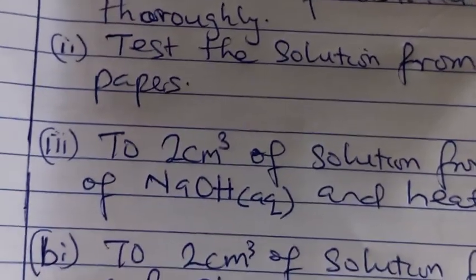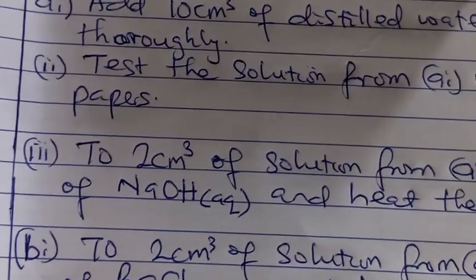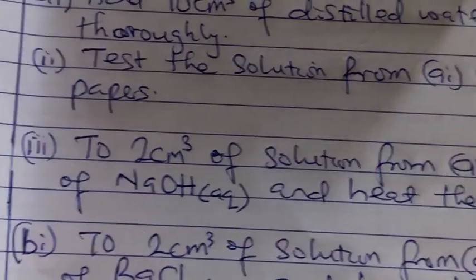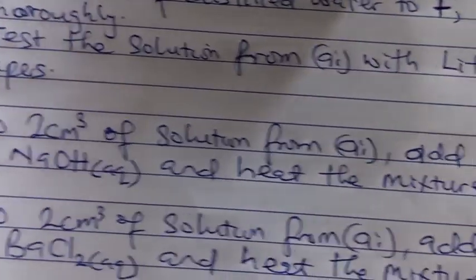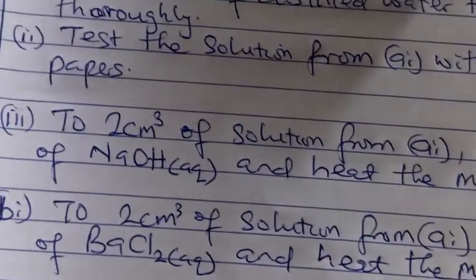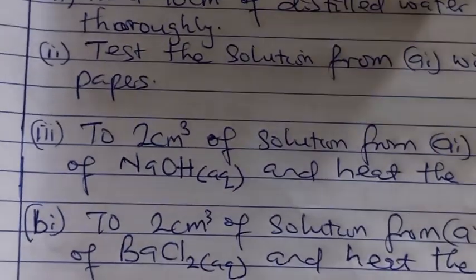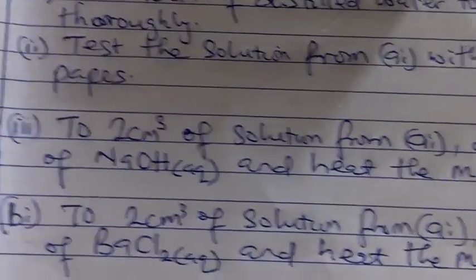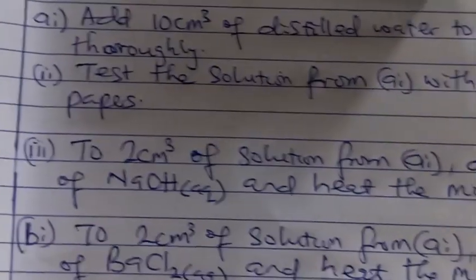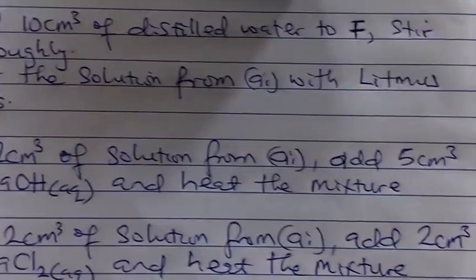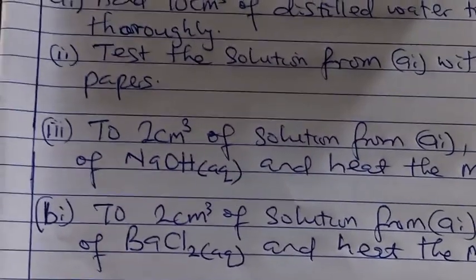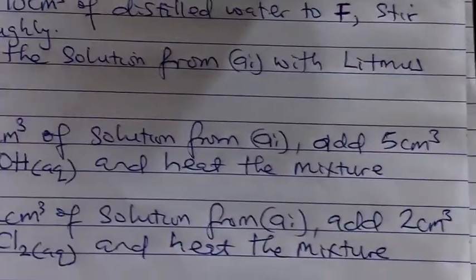We'll now go to question AIII that says to 2 cm³ solution from AI, the same F aqueous, add 5 cm³ of sodium hydroxide aqueous and heat the mixture.